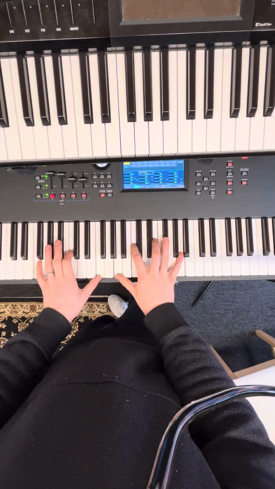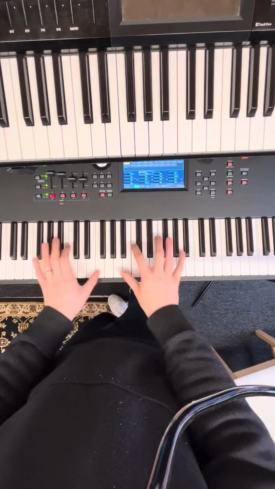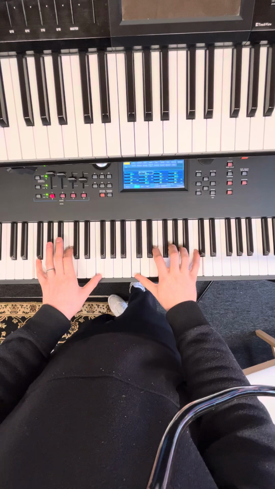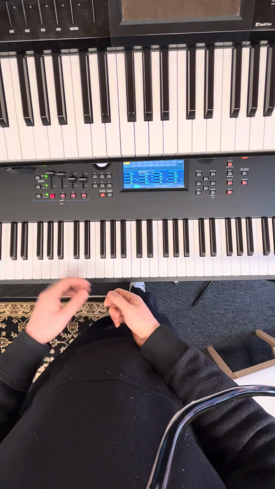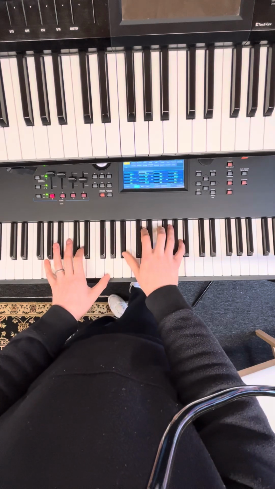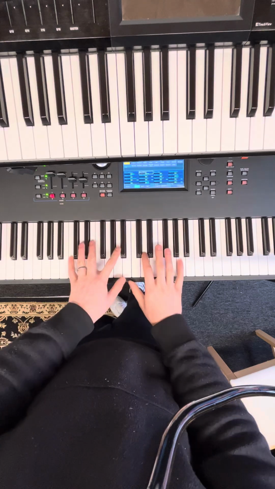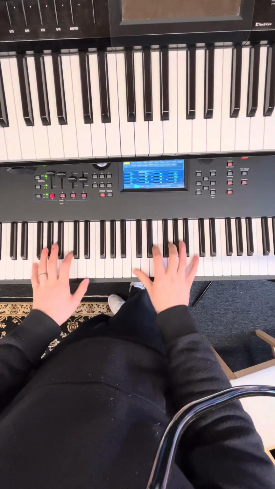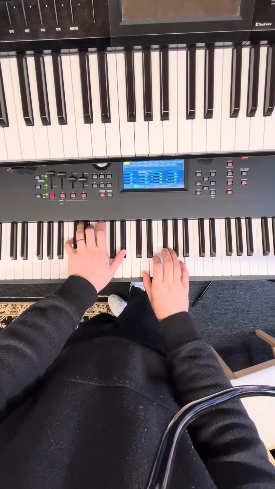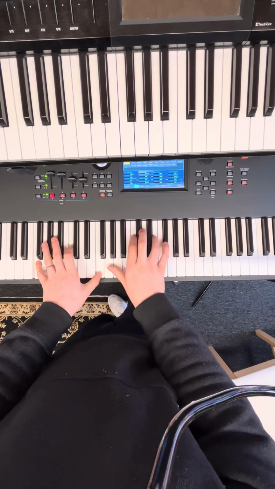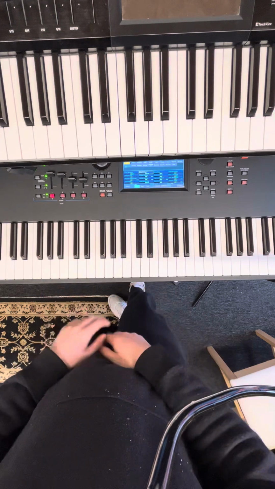Okay, so let's do it one more time. And then we'll do it with just some different extensions. So let's do, and then now I'm going to do this. So that's a sharp 11 on the C. Okay, let's do one that's sharp 5, sharp 9.